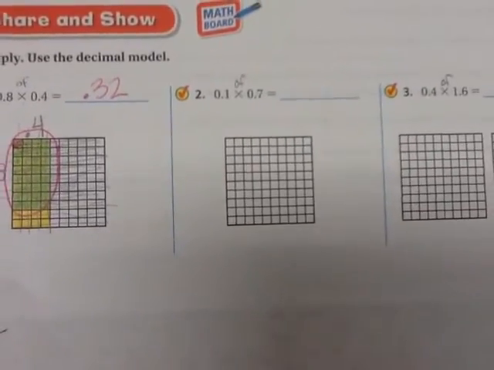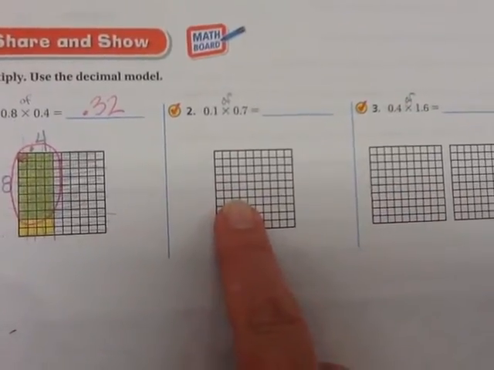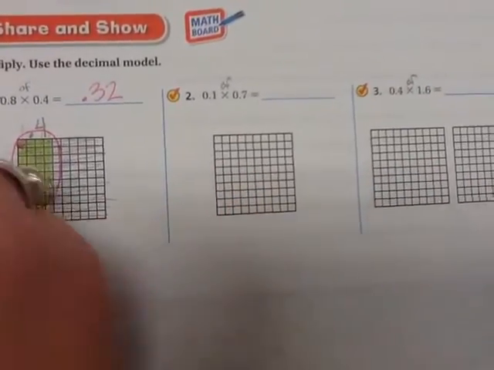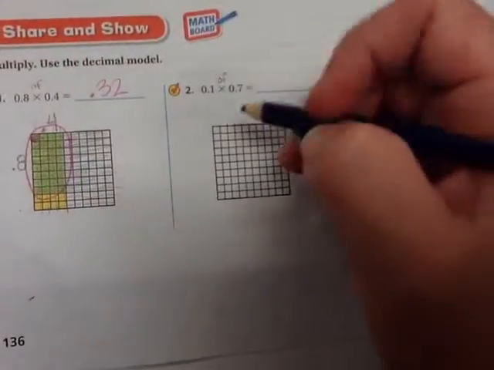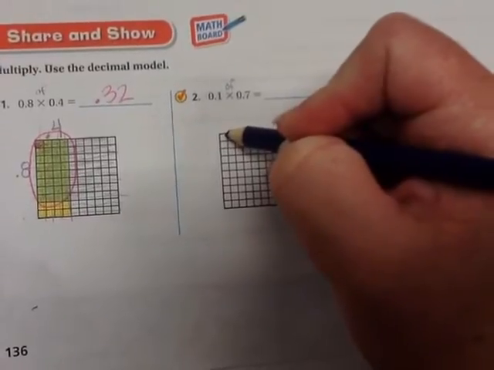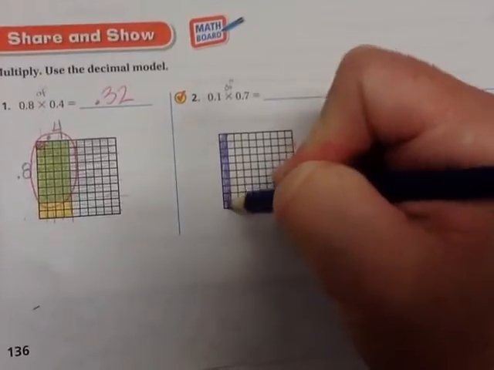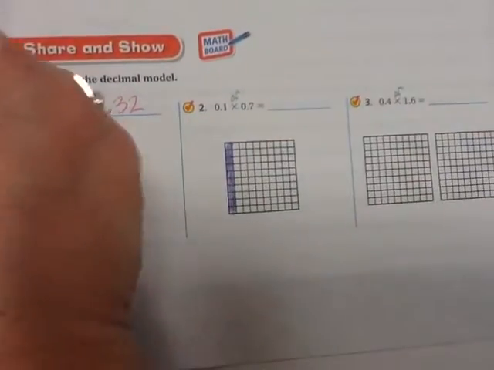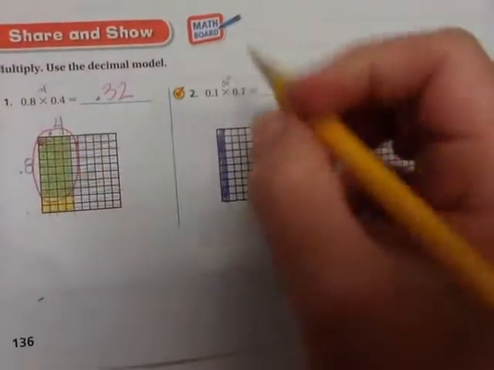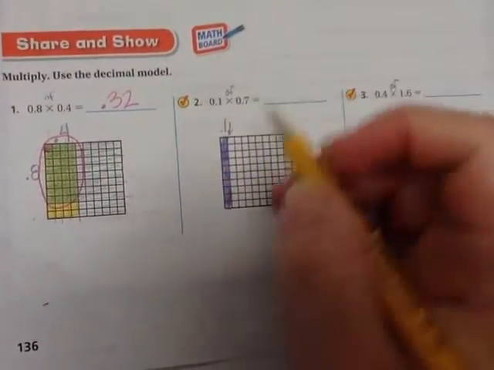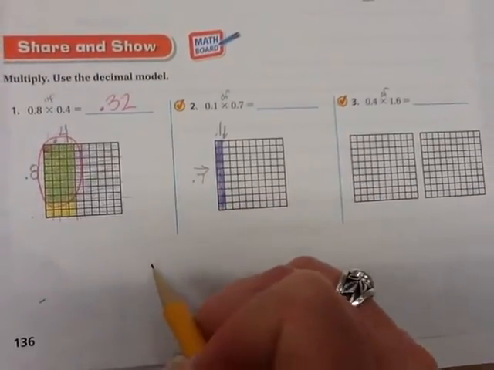Now, we're going to color it. This way I'm going to show you one way that we did, and the way the book did where it's not overlapping all the way. Okay? So, 1/10 of 7/10. Well, how am I going to do this? My 1/10 is going this way and it's going down. So the other way has to go this way. So that means 7/10 has to go this way.